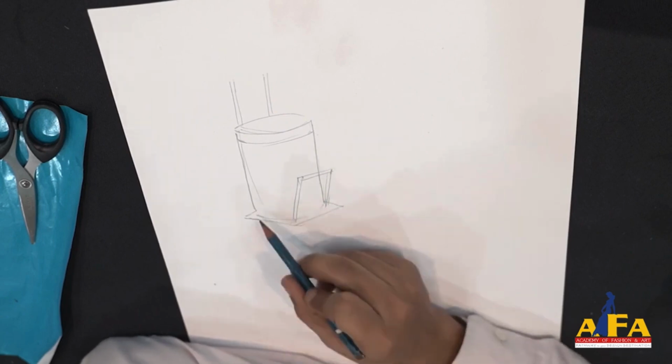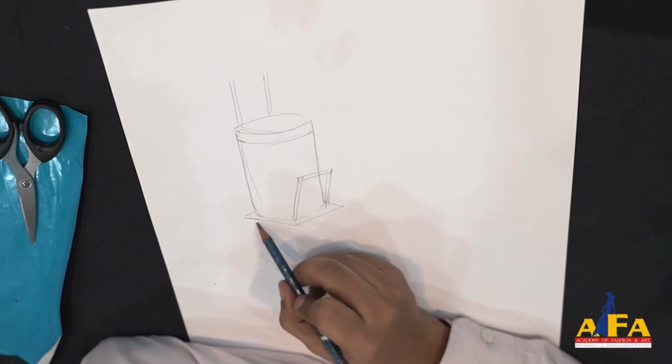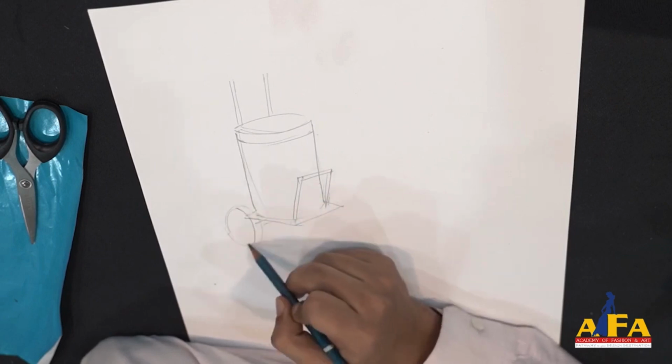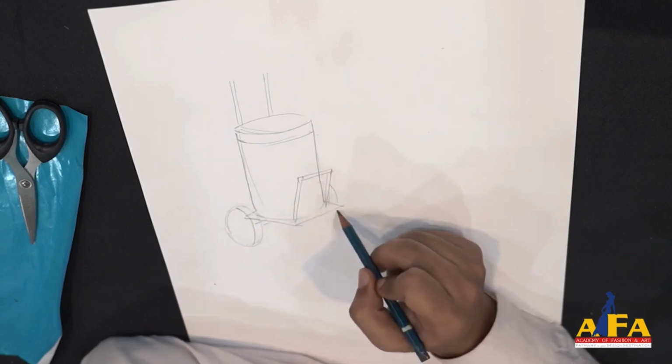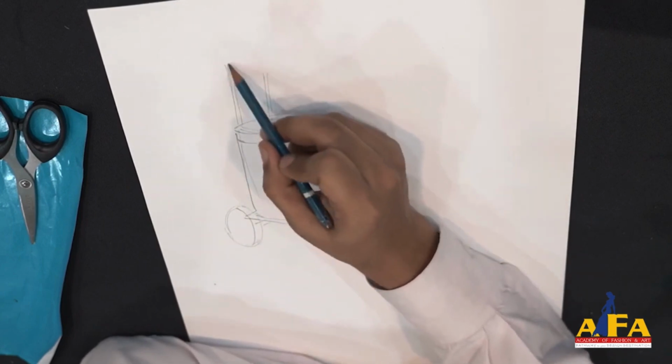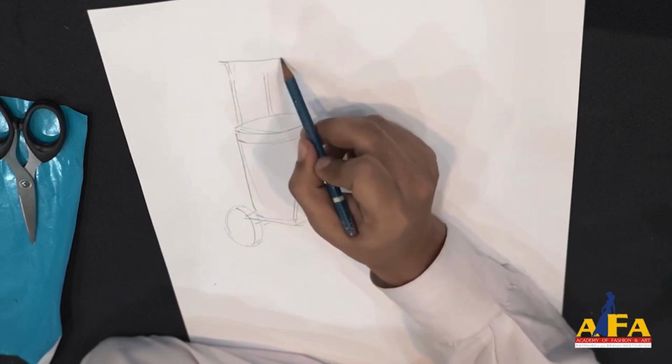So it will be like a drum which will be fitted on a platform like this, and there will be a couple of wheels, and on top there will be a shade.